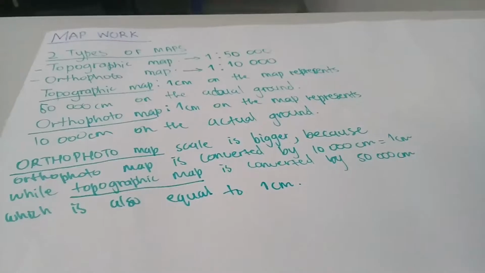All right, so the orthophoto map scale is bigger. Put that in your mind.